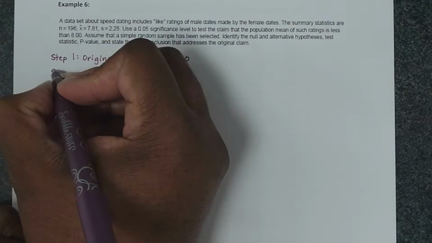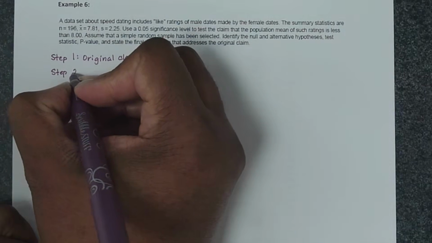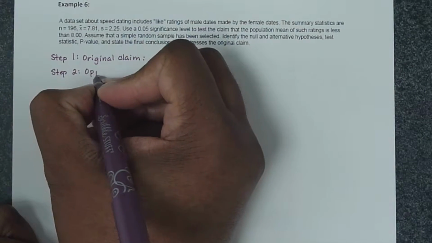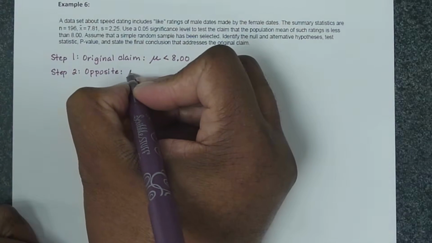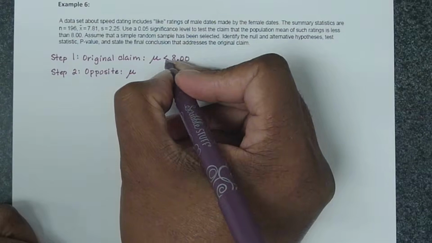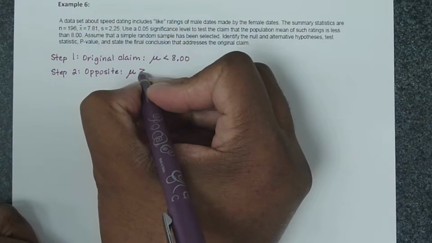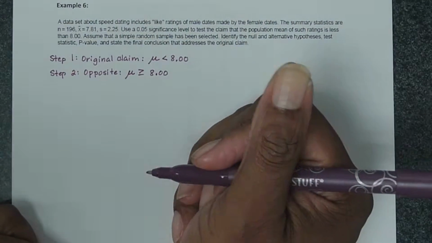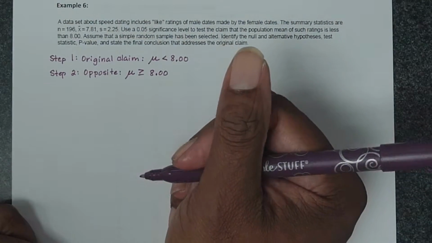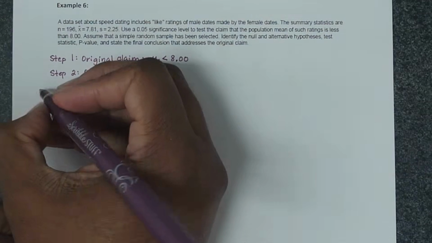Step number 2, the opposite of the original claim. Well, the opposite of less than will have to be greater than or equal to. So mu is greater than or equal to 8.00.